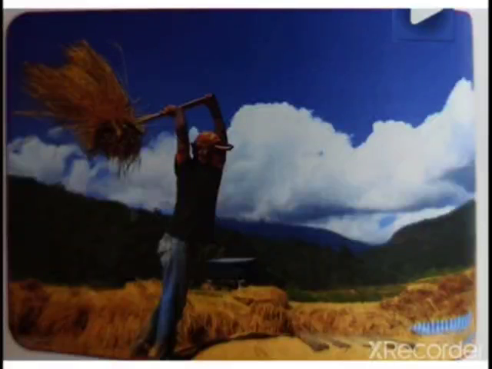It is done manually, which means by hand, or with the help of machines. Manual threshing is done by holding a pile of crops and beating it on a rock or a hard surface. The beating loosens and separates the grains from the stalk.